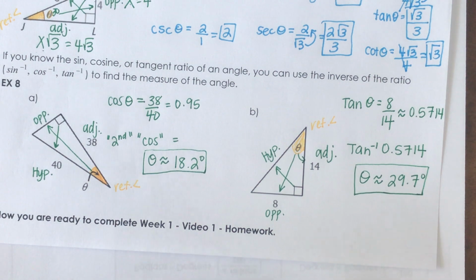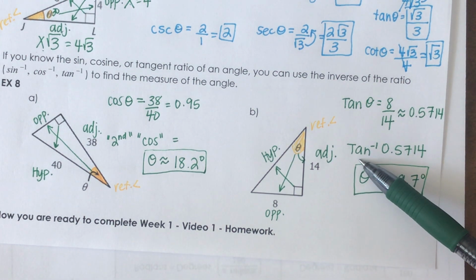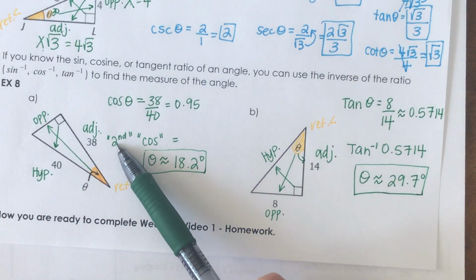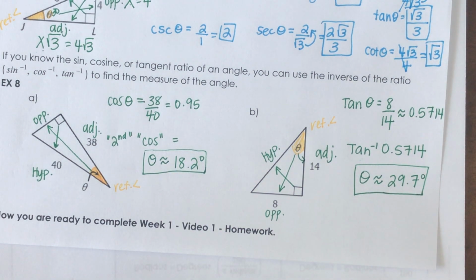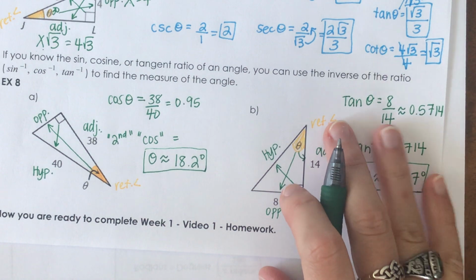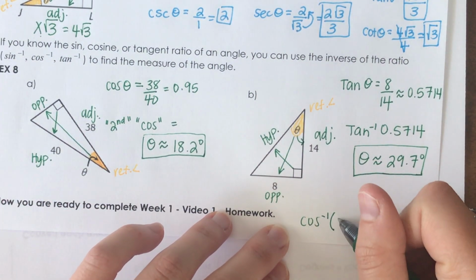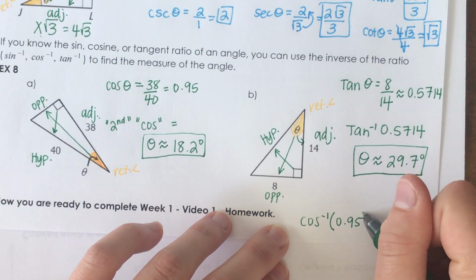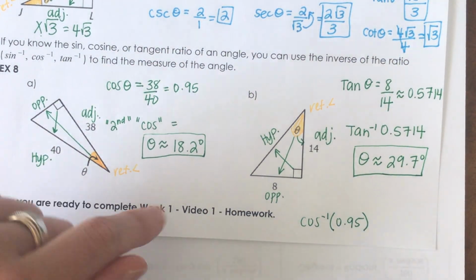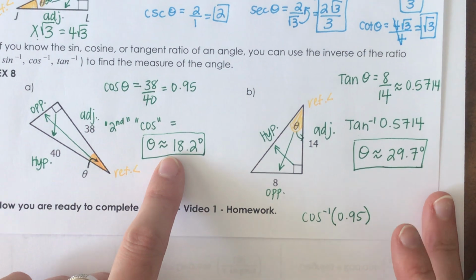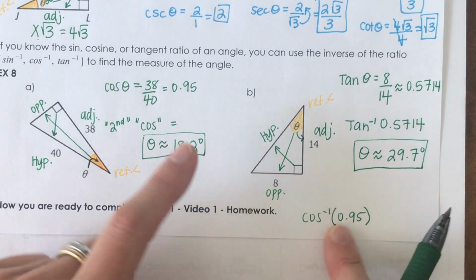It depends on if you're using a calculator or if you're using your phone. If you're using your phone, you have to push the second button. If you're using a calculator, you're going to push the shift button instead of the second button. But you should end up seeing it, no matter how you do it, as like cosine -1 of 0.95. You should be able to put that into your calculator like that and get the same answer that I got here. If you don't get the same answer, you're plugging it in incorrectly.